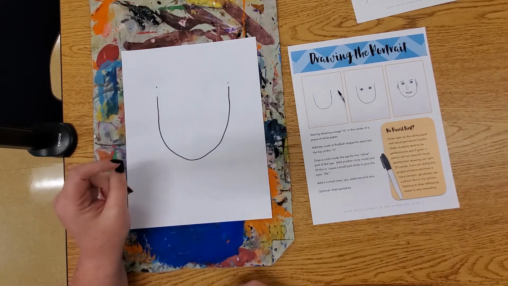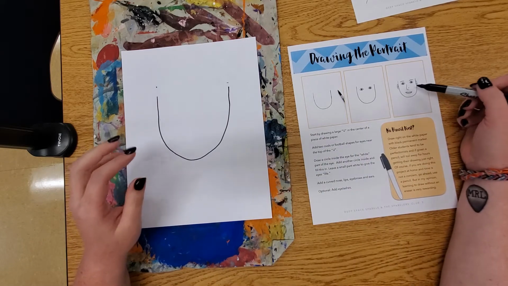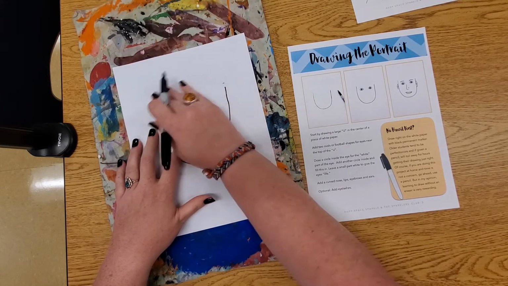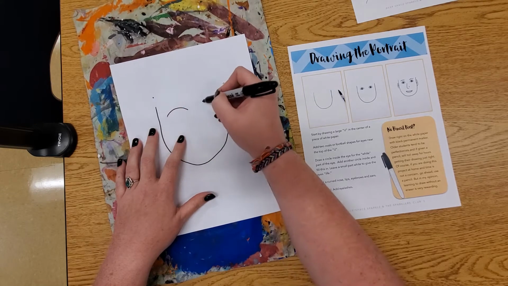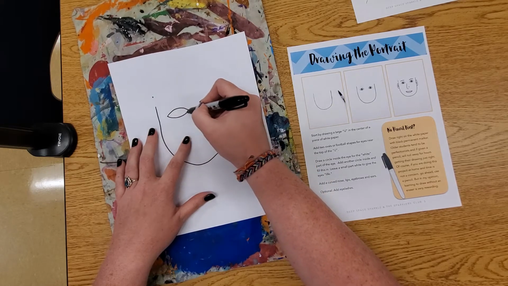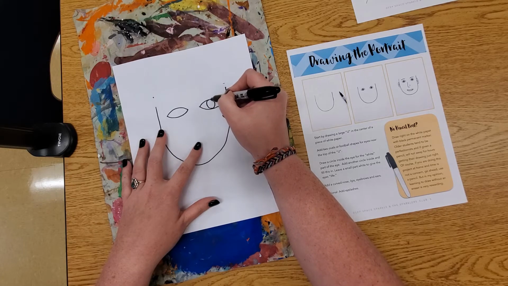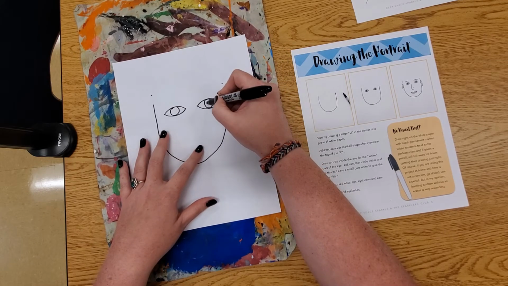The next thing it tells us to do is draw eyes and some facial features over here. So we're going to draw eyes. I don't like drawing the eyes all the way up at the top here because you're going to add hair and stuff. I move them down a little bit, and then I just draw a football shape eye. And then inside of it, you draw the iris, and then you leave a little white spot and you draw your pupil.